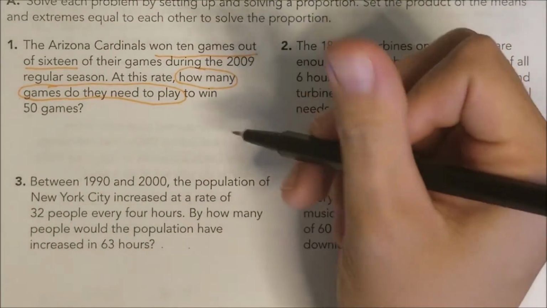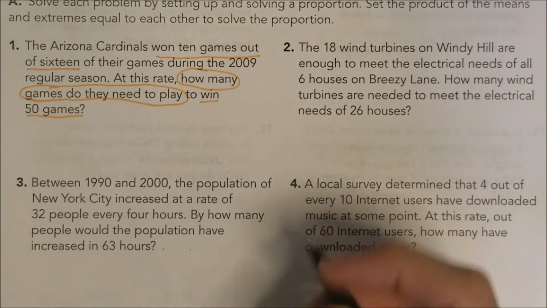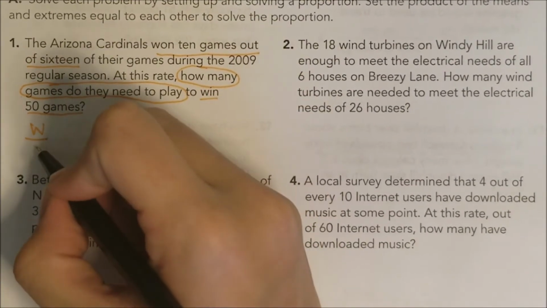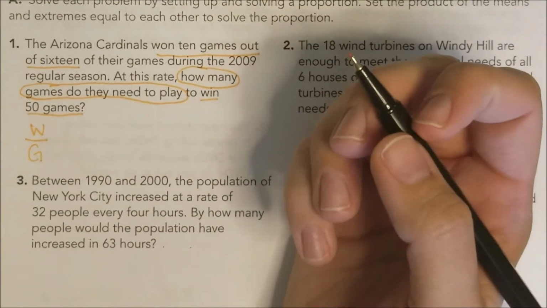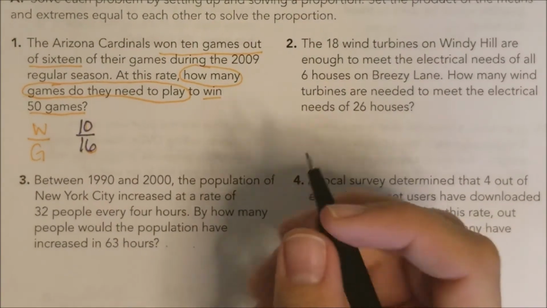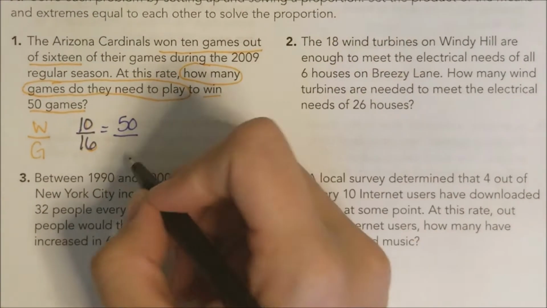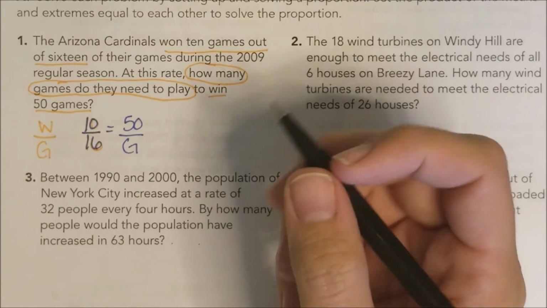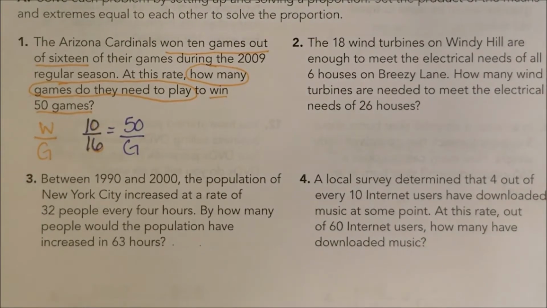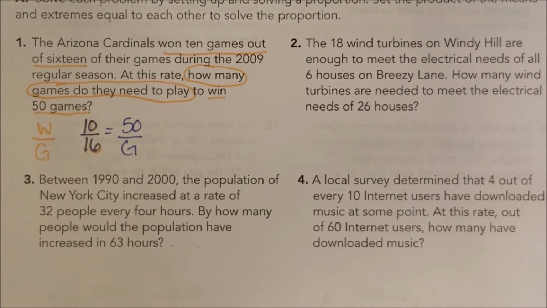to win 50 games? So we're comparing won games over total games. So they won 10 games out of 16, equal to 50 games won out of G games. In this case, you can kind of tell what it already is, so you don't have to cross multiply if you don't need to.